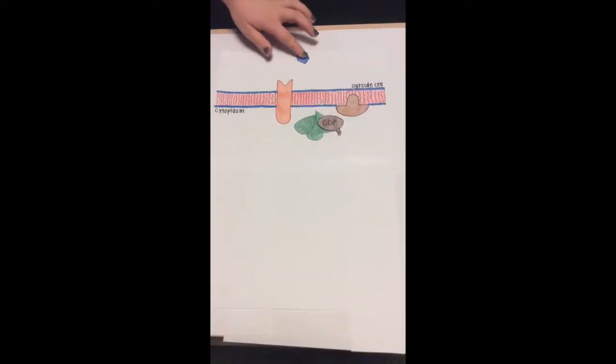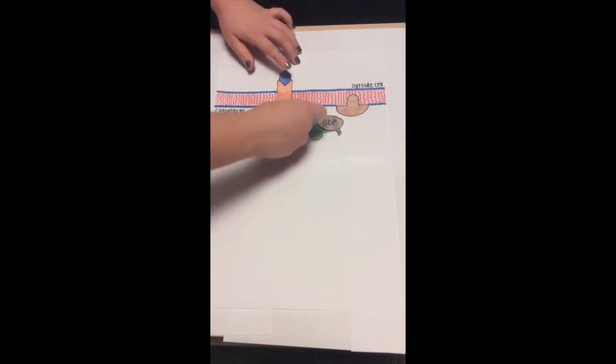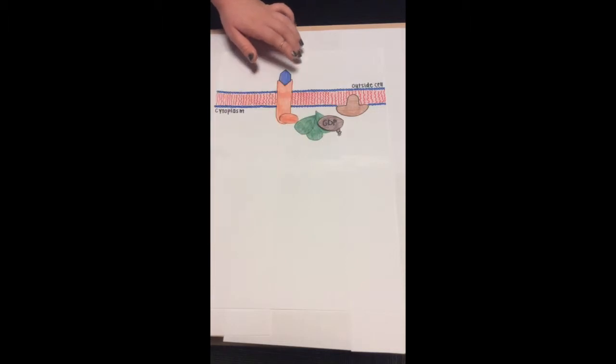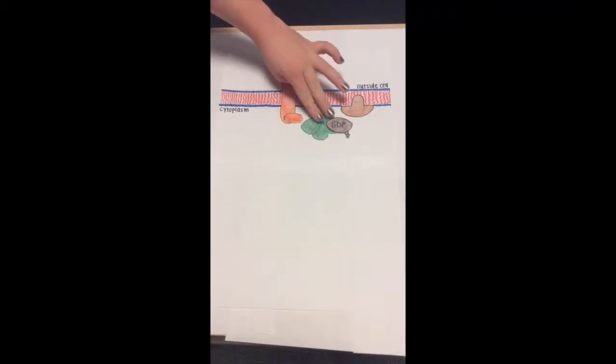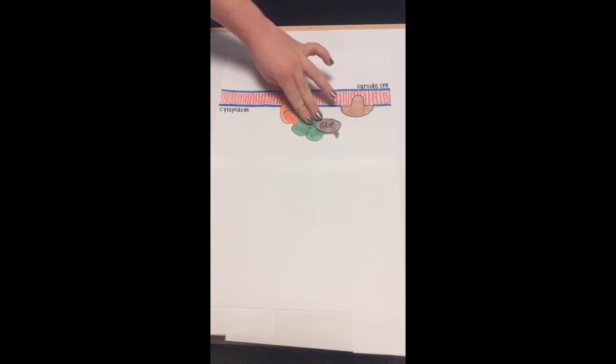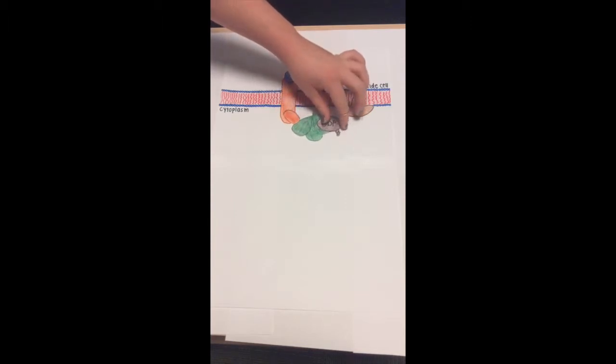The first step in this process starts out with an epinephrine hormone. It binds to the epinephrine receptor and becomes activated. The hormone binding to the receptor is known as a ligand. When the receptor becomes activated, it signals the G protein, telling it is ready for the next step.